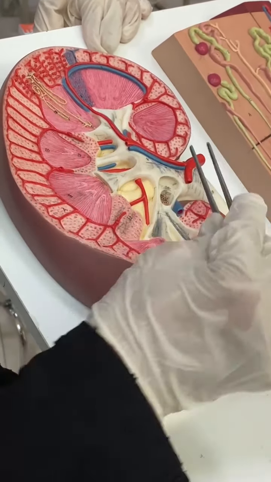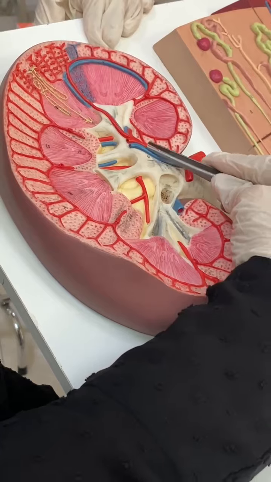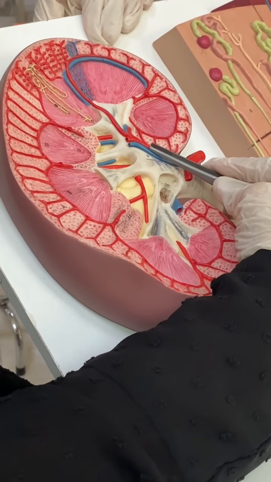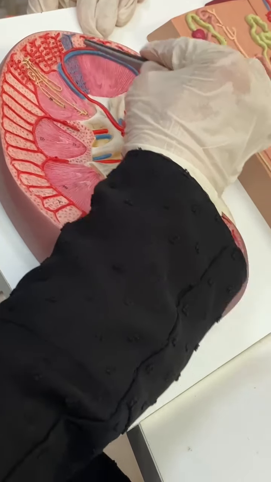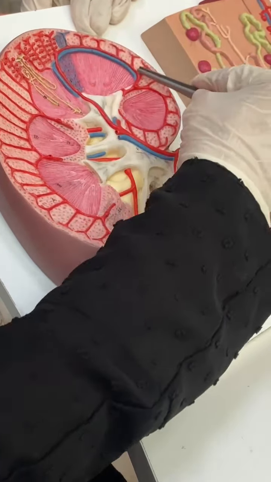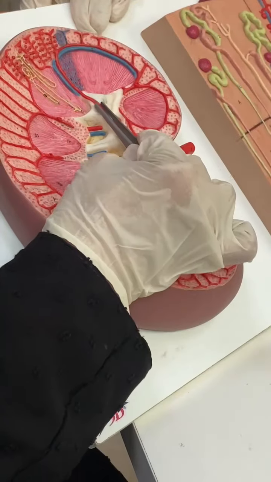Now let's talk about arteries. So this is the renal artery. This will be the segmental artery at this level. This will be the lobar artery. What is a lobe? It is a pyramid plus the cortex. This is a lobe. This is a lobe. Okay, so here it is called lobar artery.